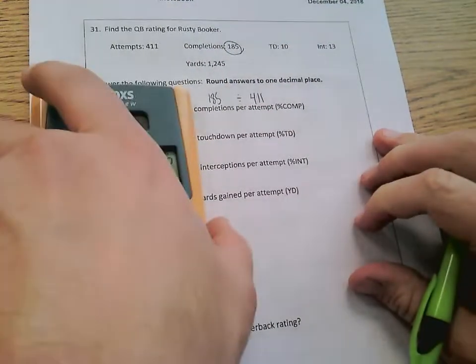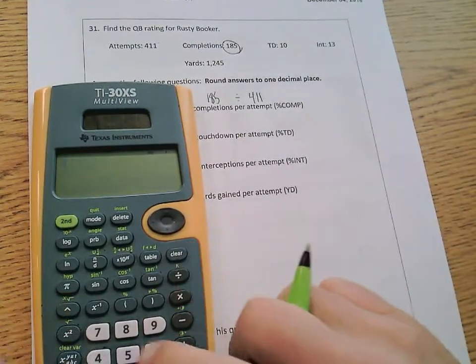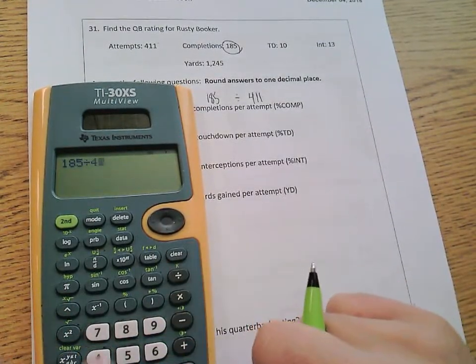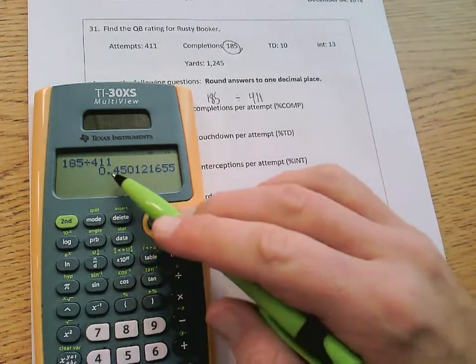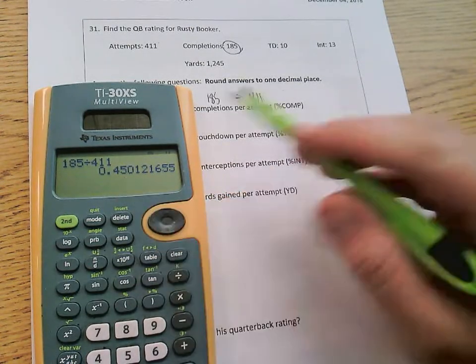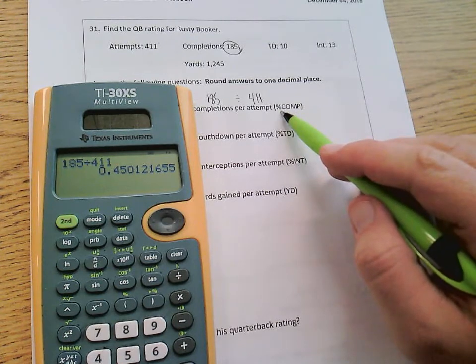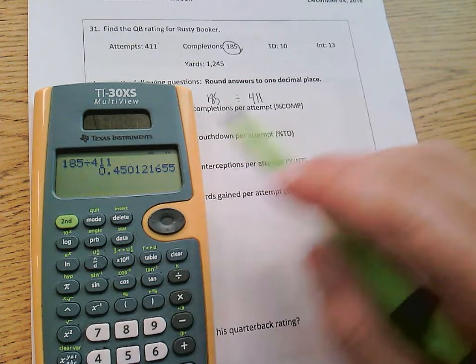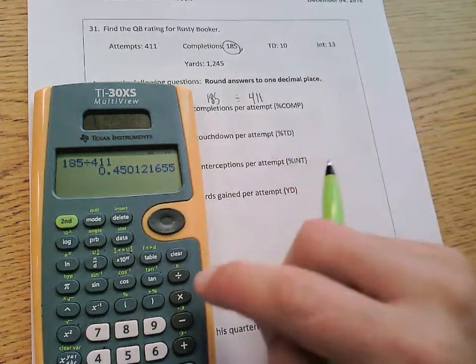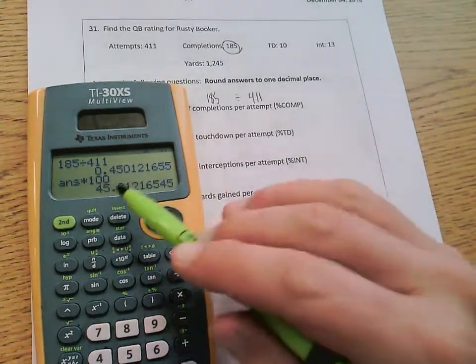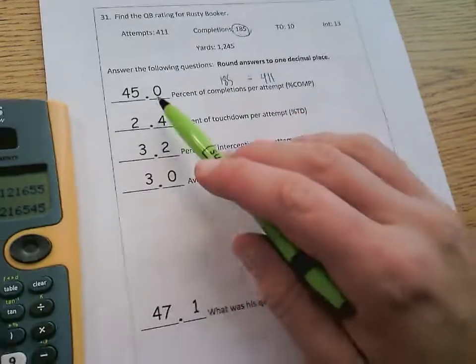Now watch the calculator. I'll clear that out. 185 divided by 411. Press enter, and that gives me 0.45. This is a decimal, but I'm looking for a percentage here. So I need to convert the decimal back to a percentage by moving the decimal two places over, and I get 45%, like so.